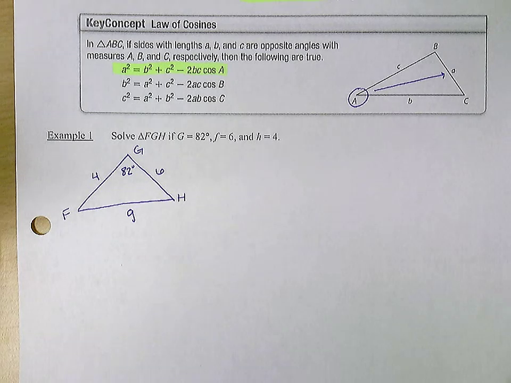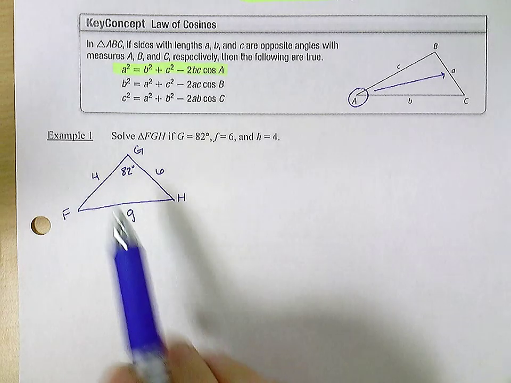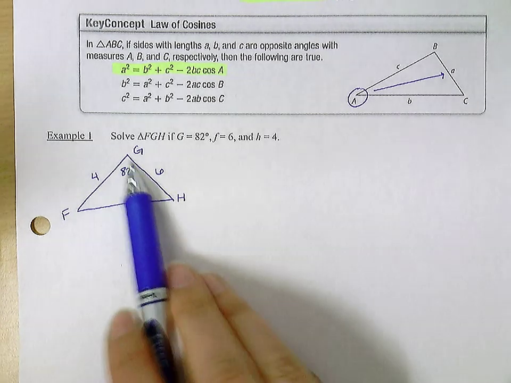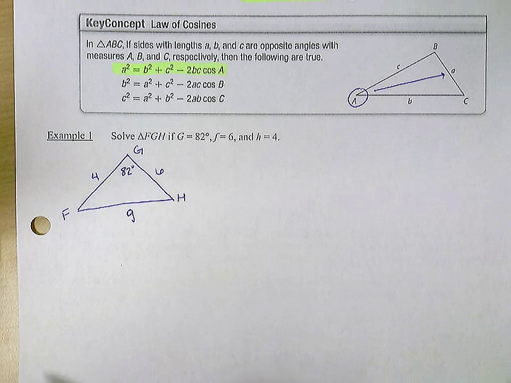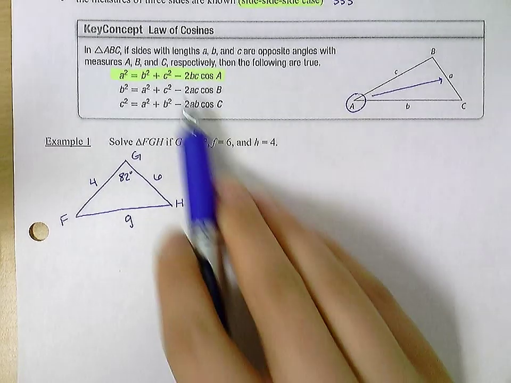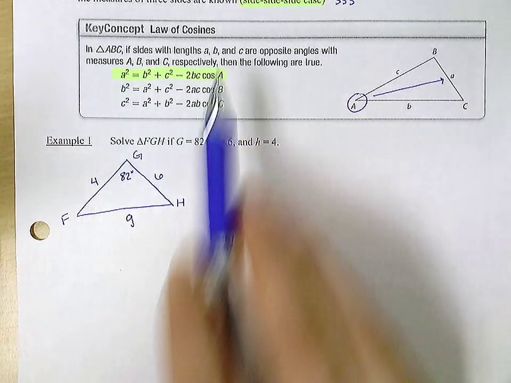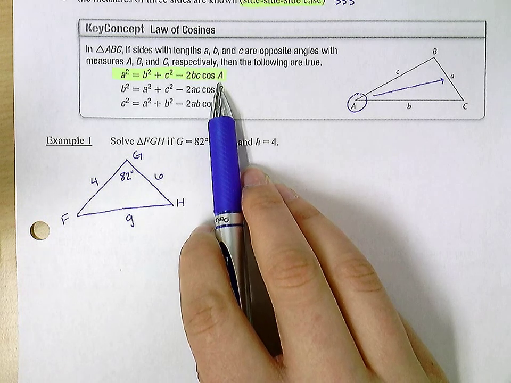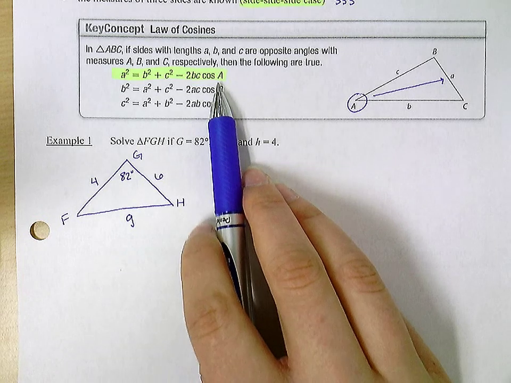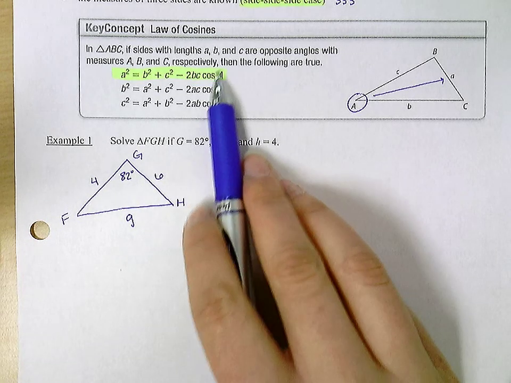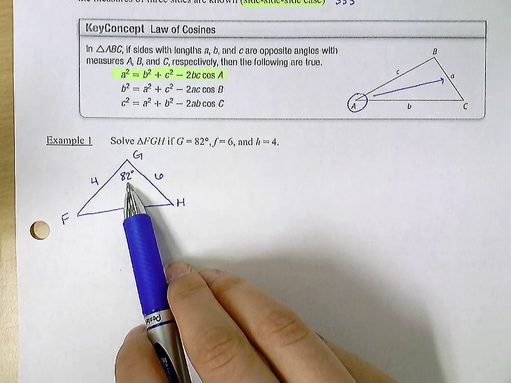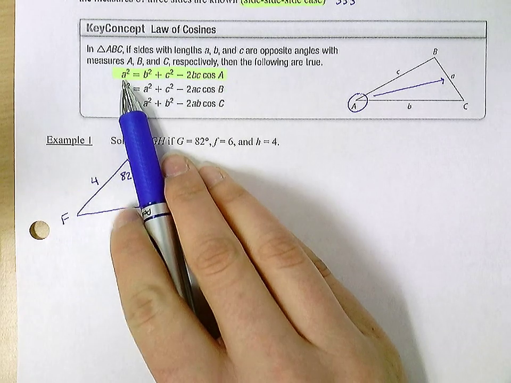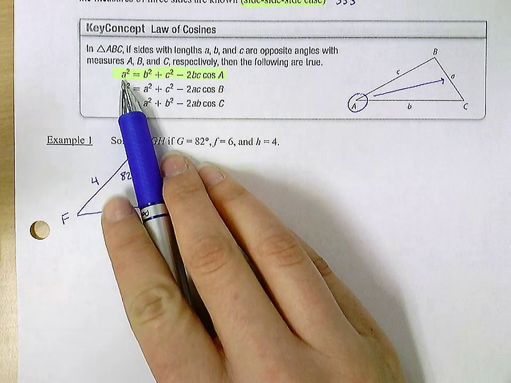So we do need to use law of cosines because we have a side, an angle, and a side. And that angle is included between our two sides given. So I am just using this form here. I'm only given one angle, right? That's what has to go in this A position. That'll be 82. That means its opposite side has to go on the left-hand side of this equation.